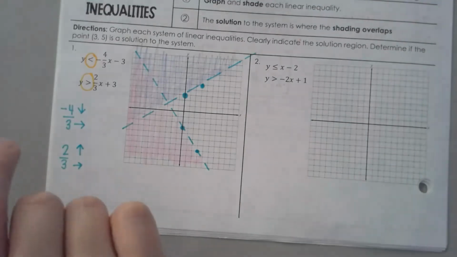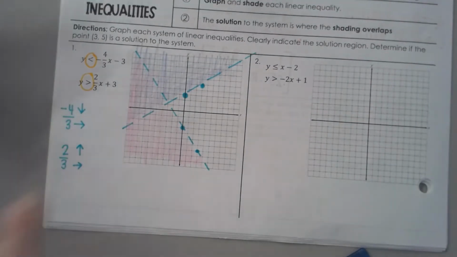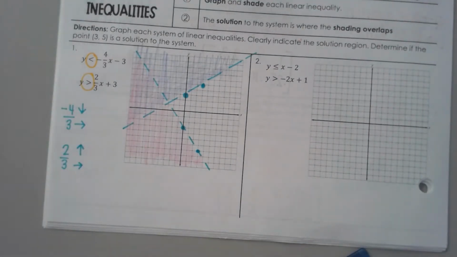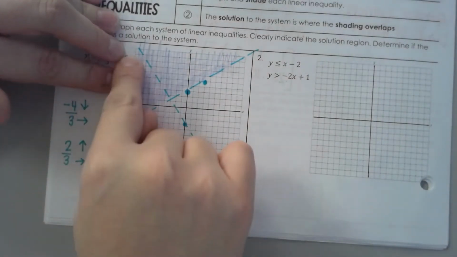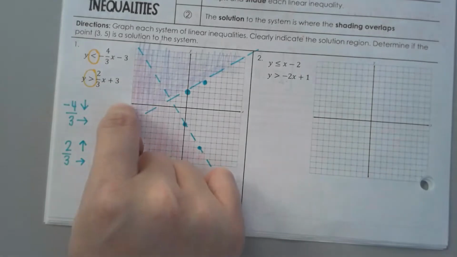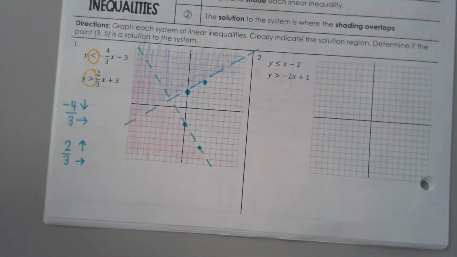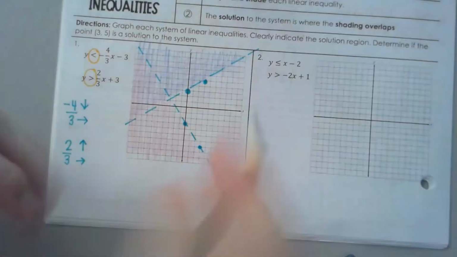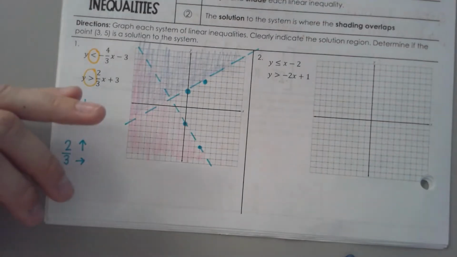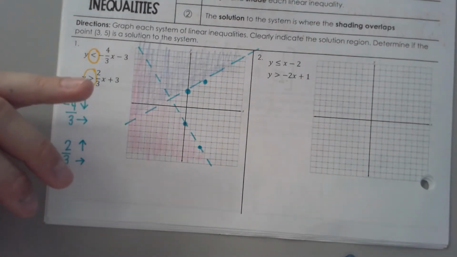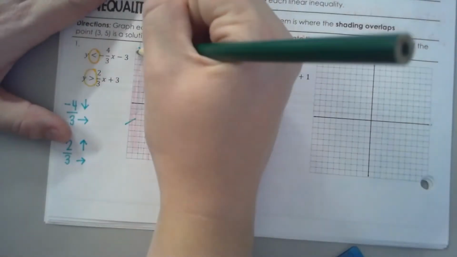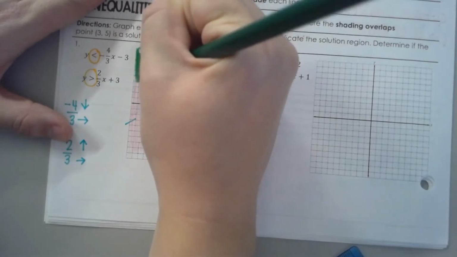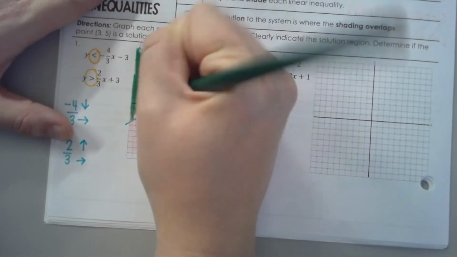What I actually care about is the section that's a yes for both. So that's going to be where your two colors overlap. That's actually your final solution. So you're going to take your darkest color, and where your colors overlapped, that's what you're going to color in.